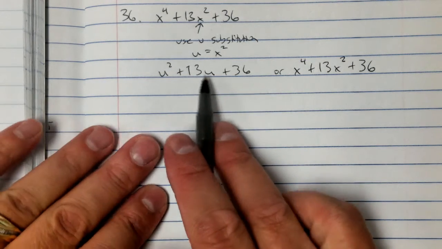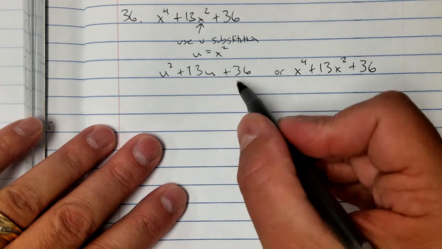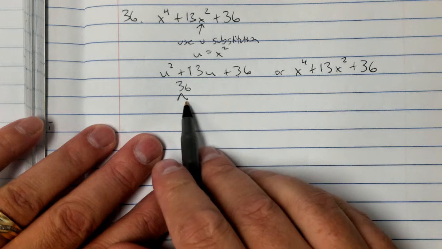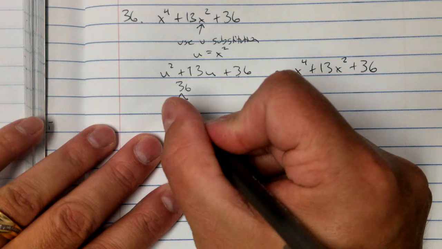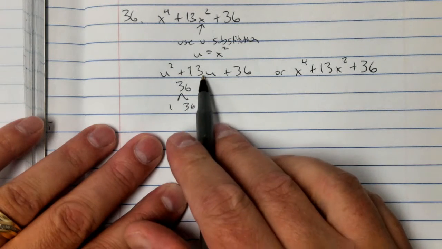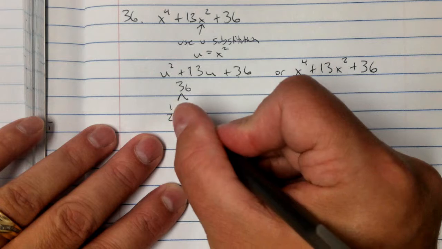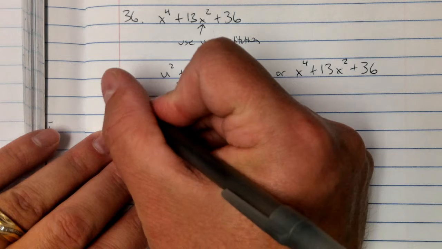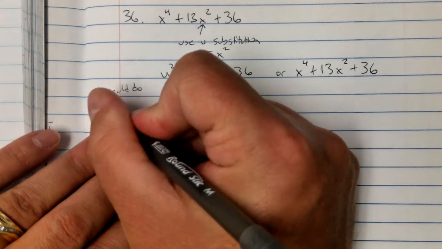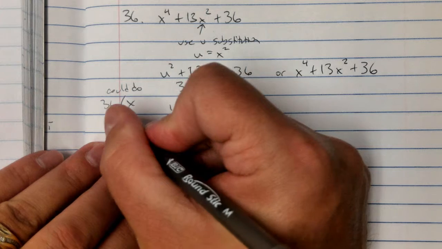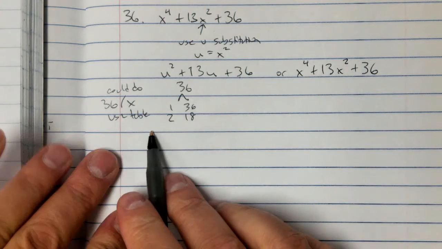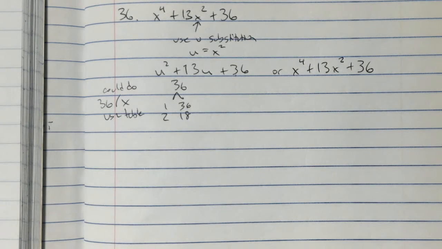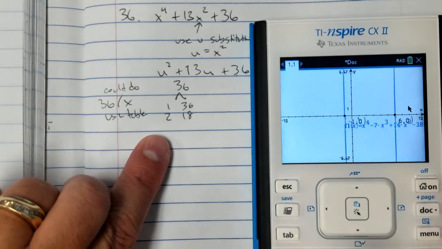So if I use substitution, then my goal is to get 36 by multiplying, but to get 13 by adding. Now I'm doing a couple of these off the top of my head, but you could do 36 divided by x and use the table. I know it may look weird to you because you're now changing from a polynomial to a rational function, but for those that like shortcuts, this is for you.